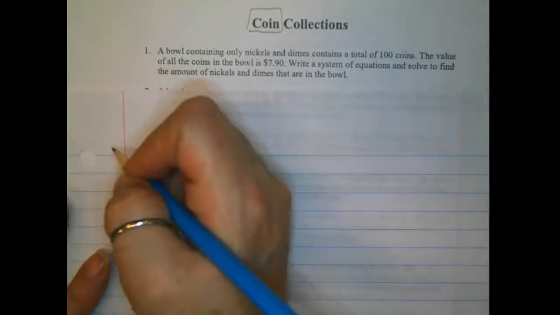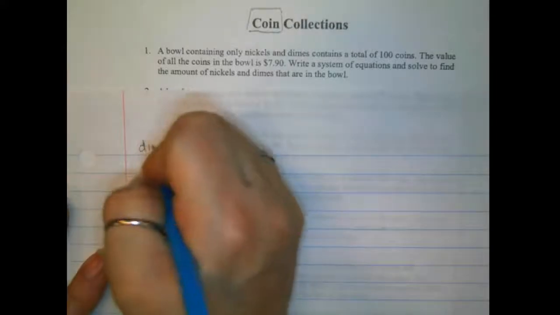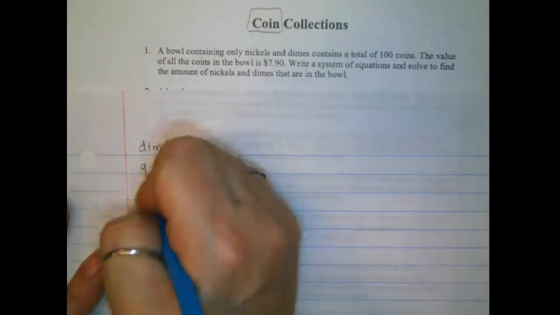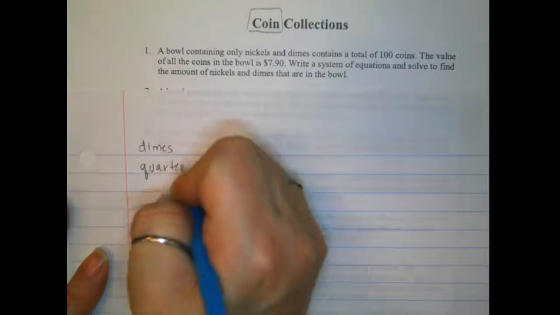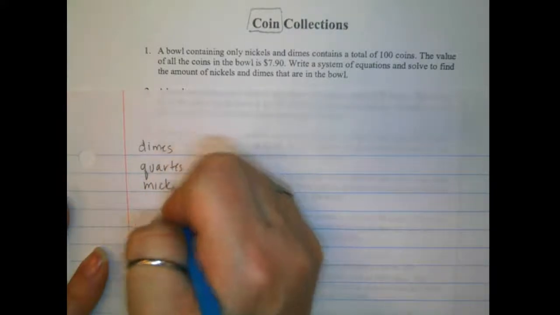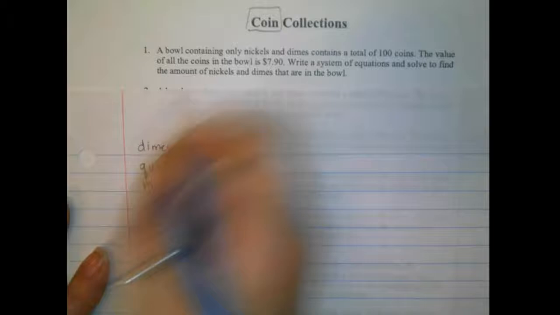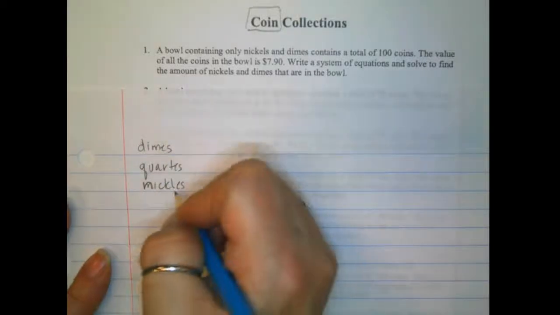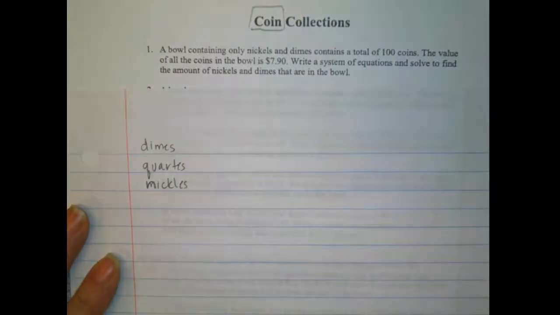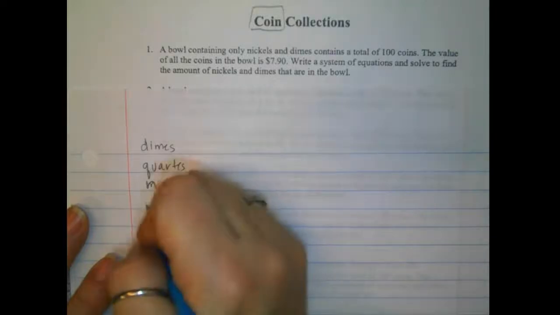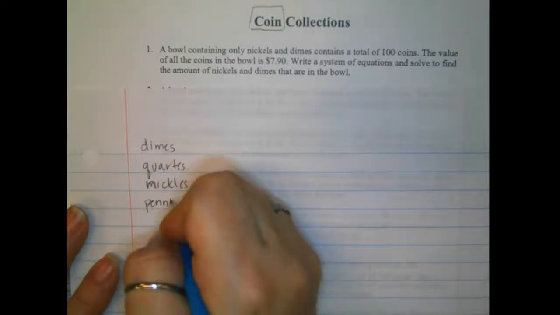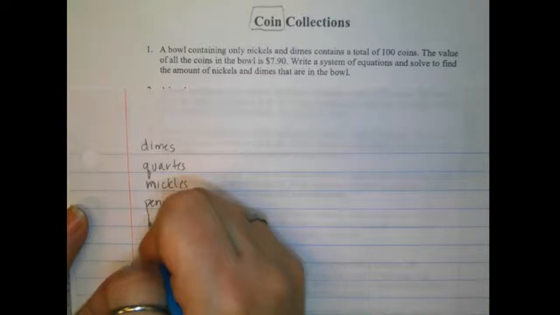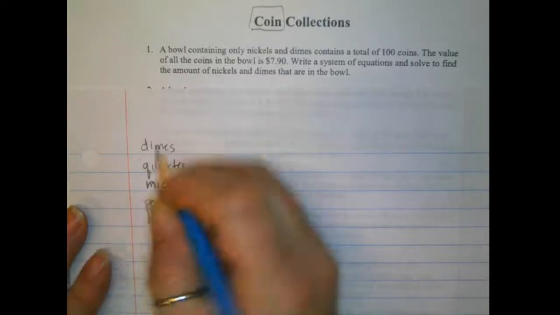Dimes. What else? Quarters. Nickels. That's not a coin. There is a half dollar, okay, and we also have a dollar coin.